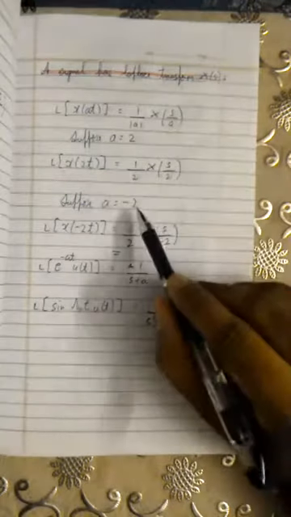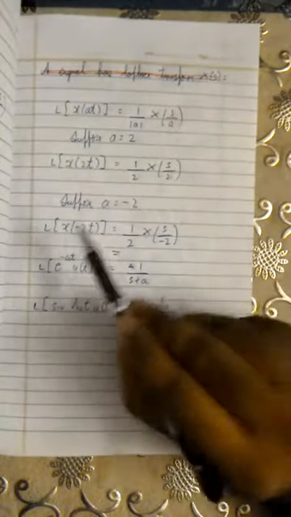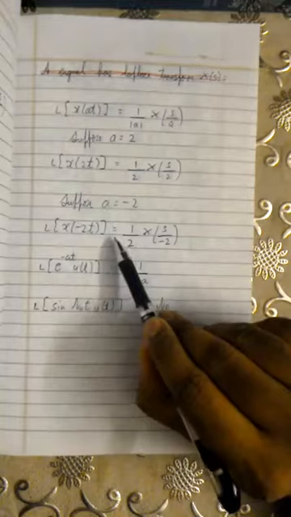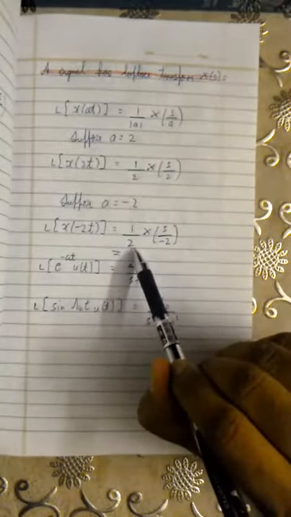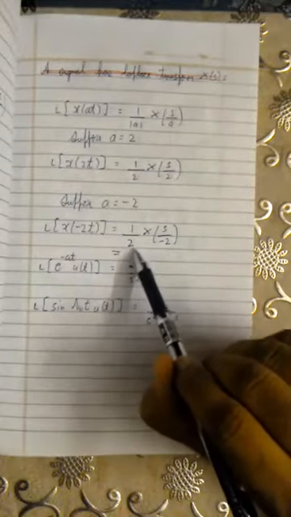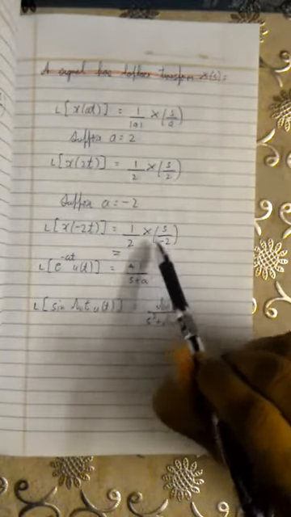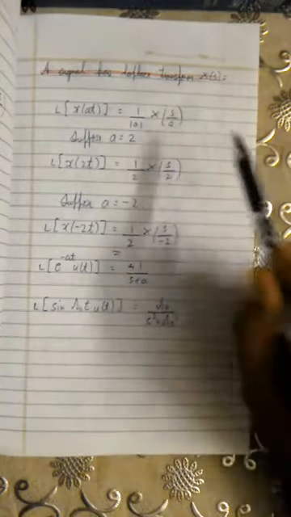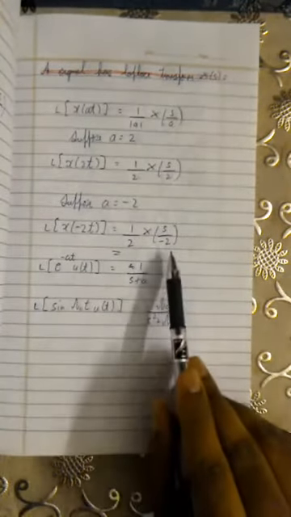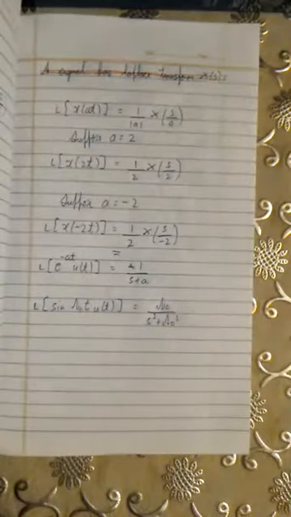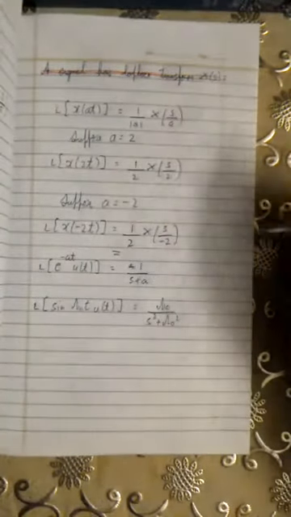Likewise, if a is minus 2, then the Laplace of x of minus 2t is equal to 1 by mod of minus 2, which is 2 itself. So this is always positive. So it is 1 by 2 into X of s by a, here s by minus 2. This is how we apply the time scaling property.